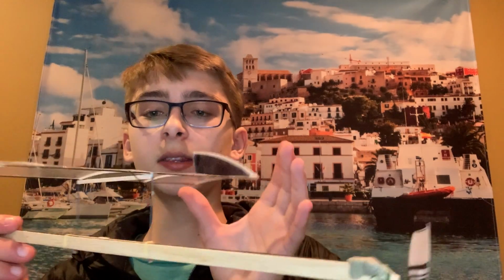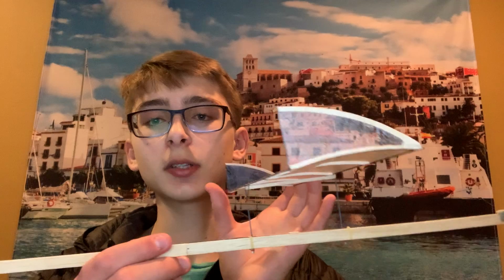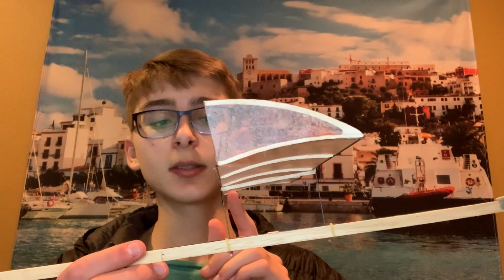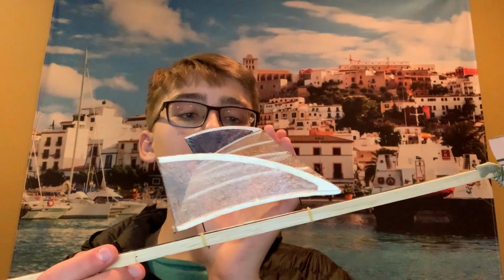Alright, so let's analyze how the air would hit the wing if it was warped in this direction. If the back wing was lower like this, it would hit this piece. The left side would want to go upwards, because it wants to lift.